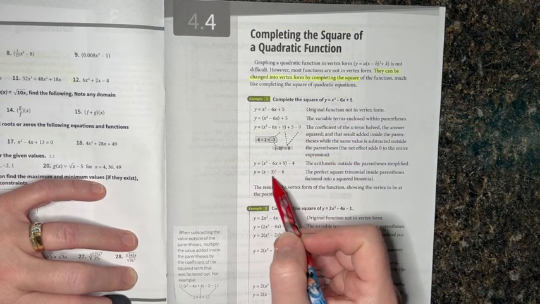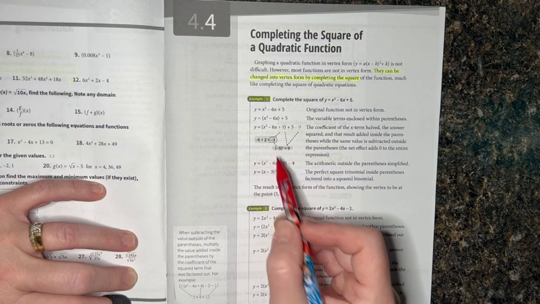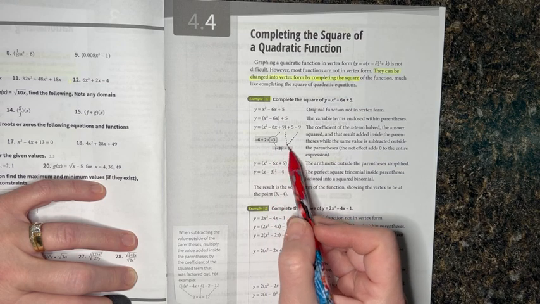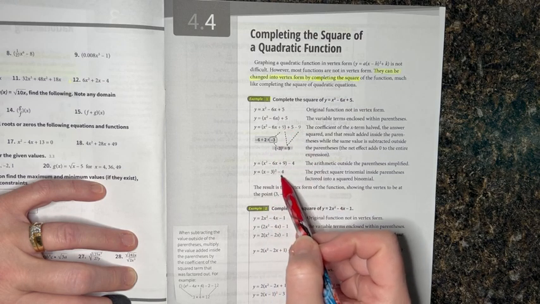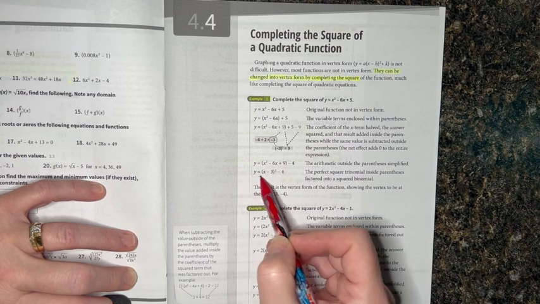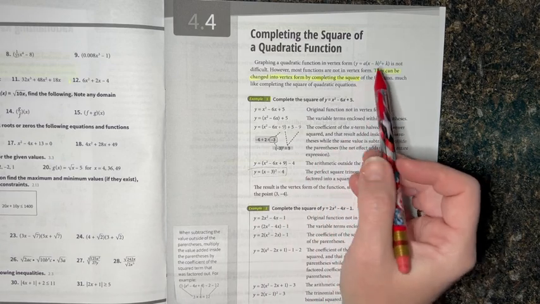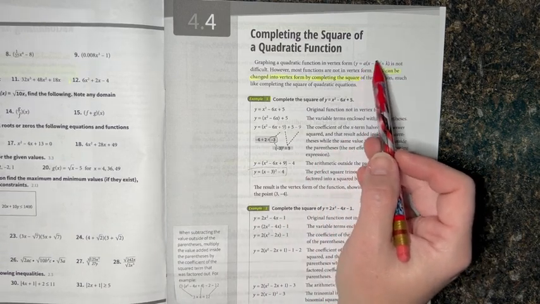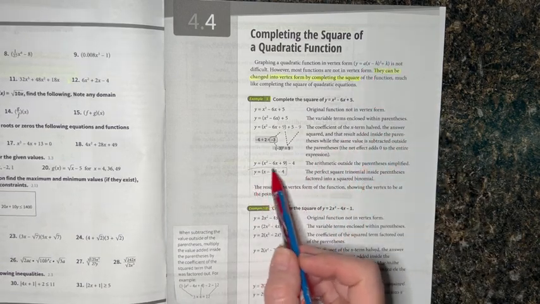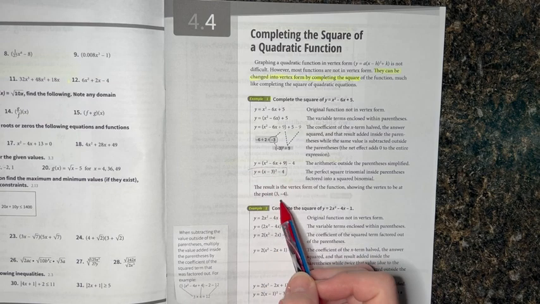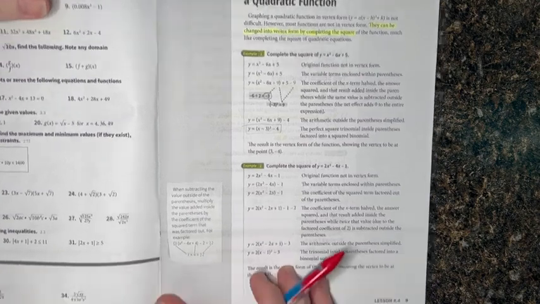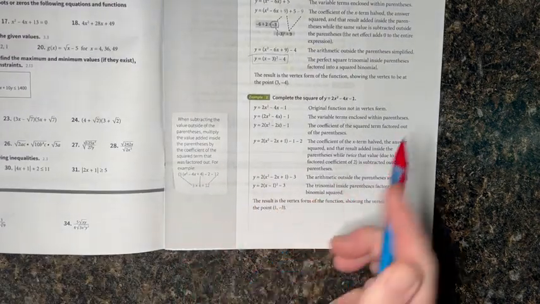So then we know that this is x minus 3, the quantity squared, and then add 5 minus 9 is a negative 4. Now this quadratic function is in vertex form, and we can say that the vertex of this function is at positive 3, negative 4. All right, let's take a look at the next example.